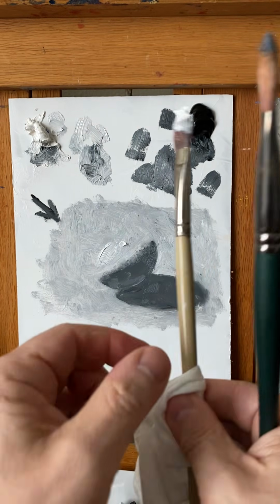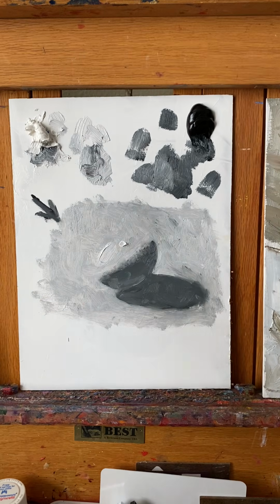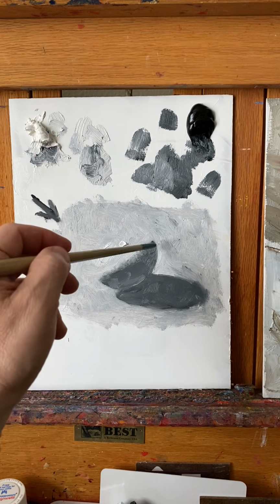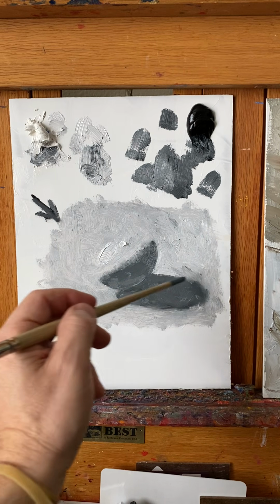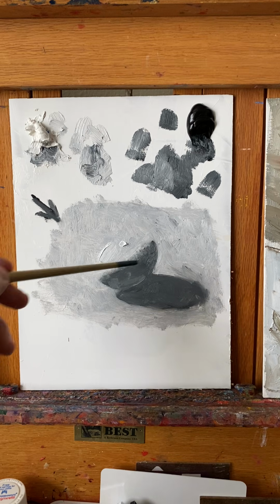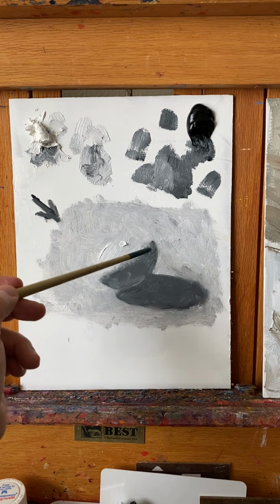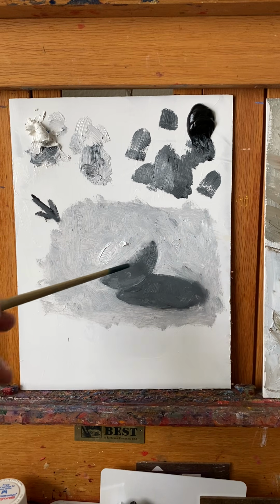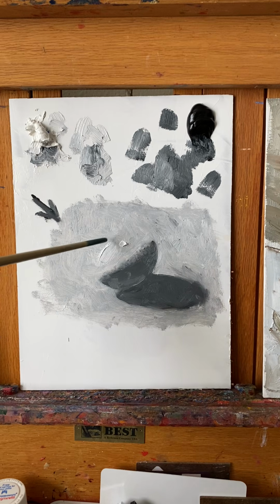Okay, and then there's one last thing. So let me recapitulate. I've got light, shadow, form shadow, cast shadow, reflected light, shadow core, and that's it for the shadow so far. Then I've got transition into the light, I've got central light, and I've got highlight.